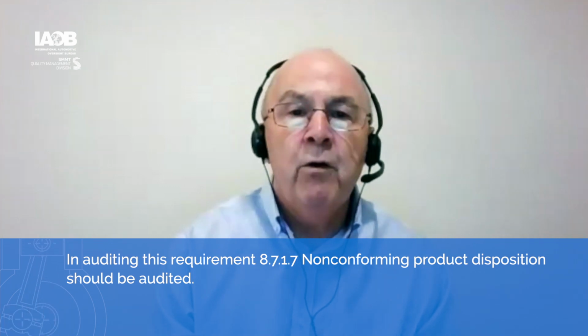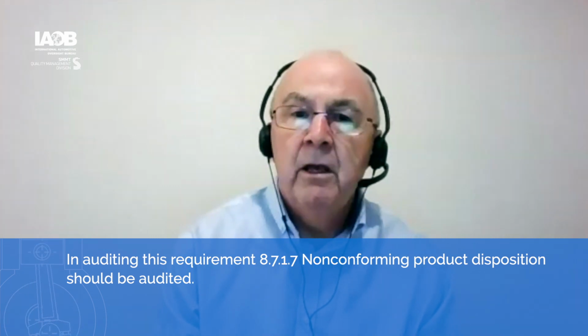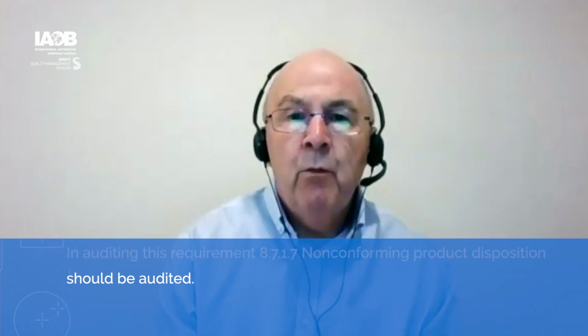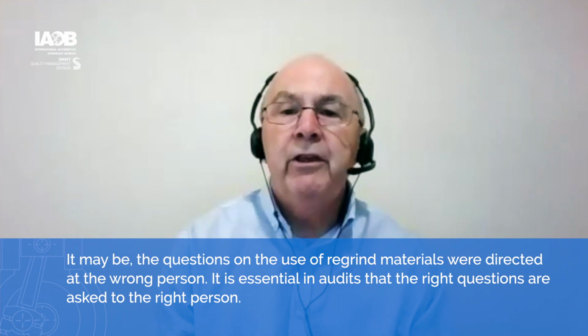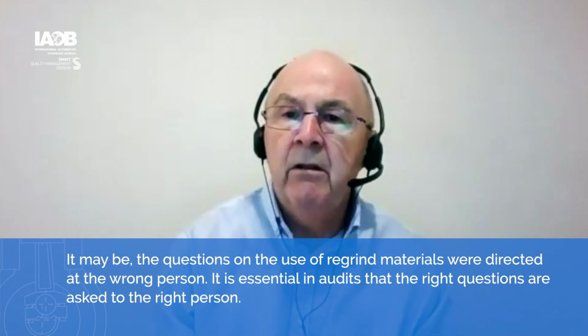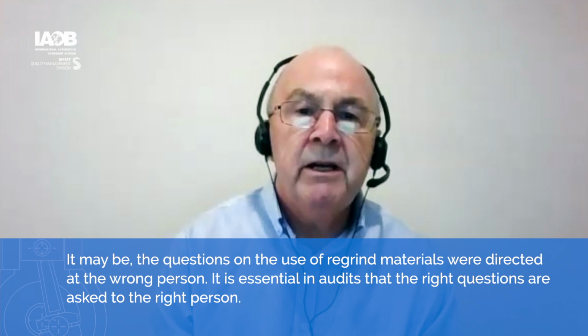In auditing this requirement, 8.7.1.7 non-conforming product disposition should be audited, which really challenges the organization on how are they effectively disposing of any scrap material. And finally, it may be then that questions on the use of regrind material were directed at the wrong person.